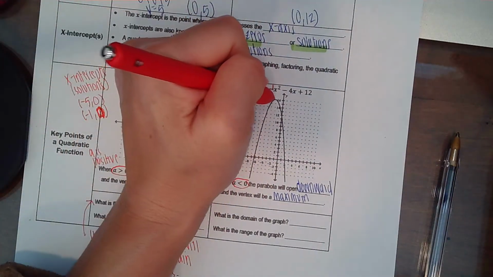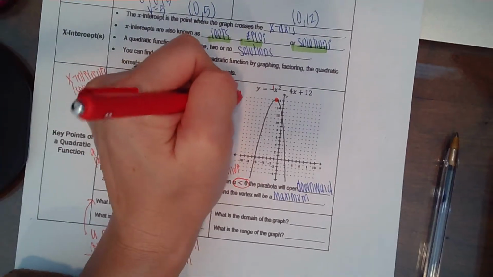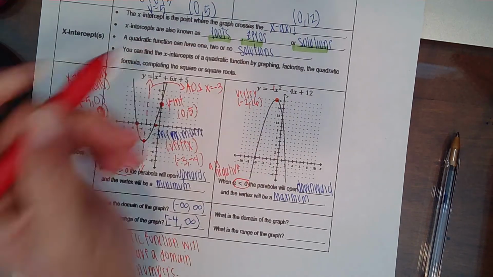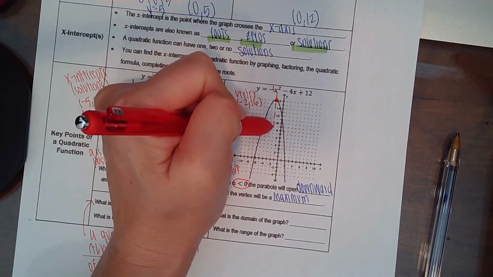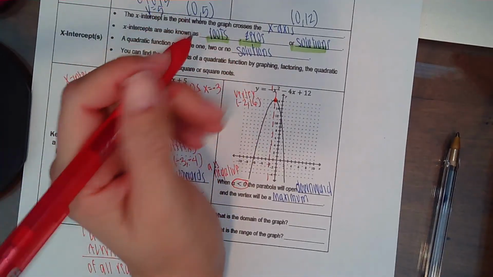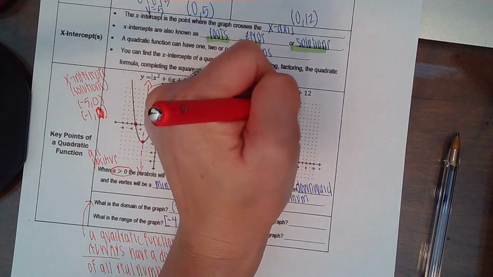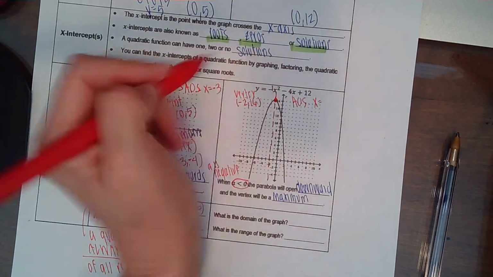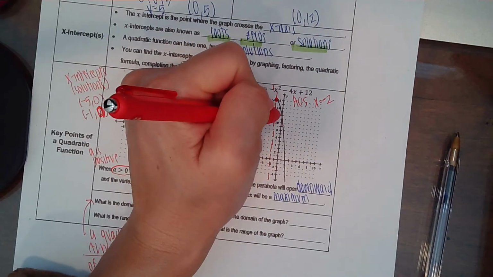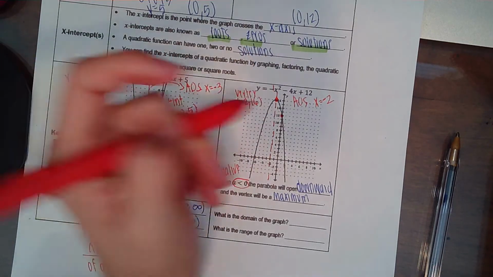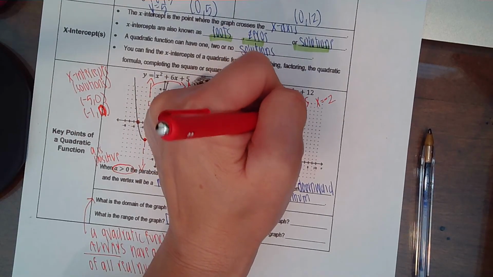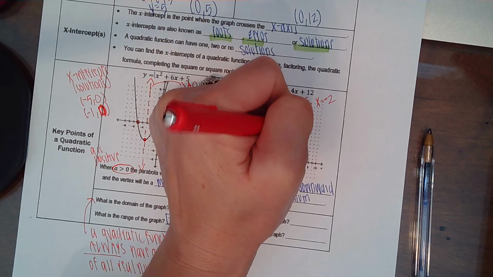Okay, so let's go ahead and label our vertex. Our vertex is -2, 16. And if we know our vertex, then we know our axis of symmetry, right? So our AOS is x equals -2. My y-intercept is right here where my parabola crosses the y-axis. And the y-intercept is going to be 0, 12.